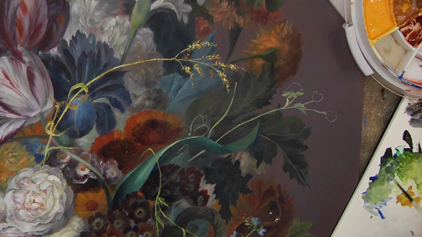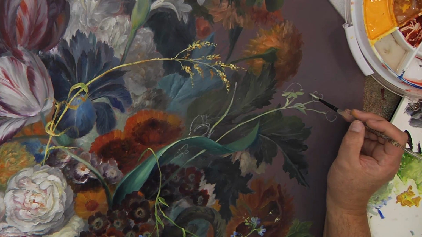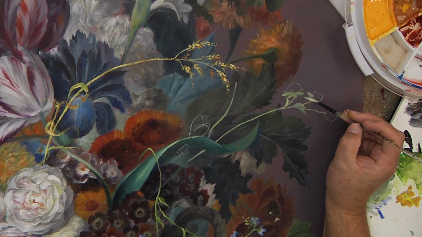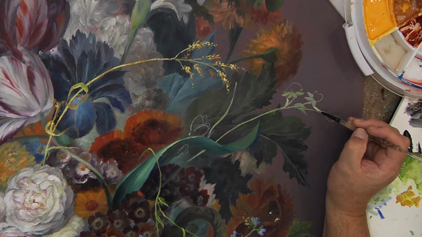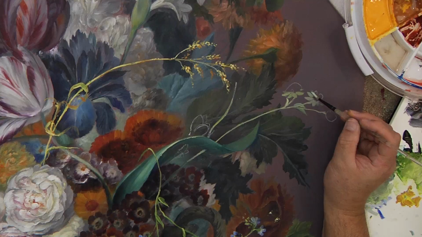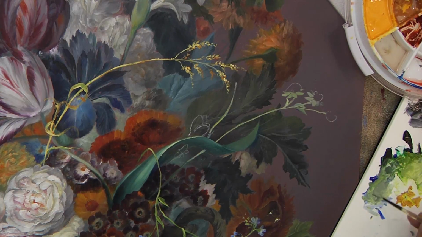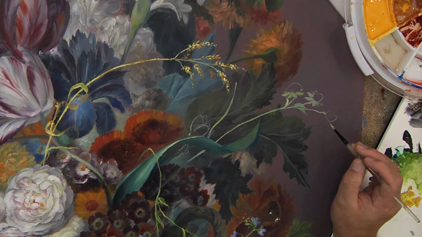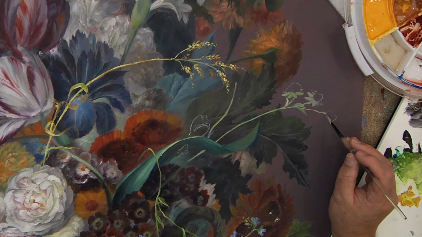Here. Gray that down a bit, even a little bit of black into that, gray that down. Here. For this side. Here, like that. Some out here onto this side.